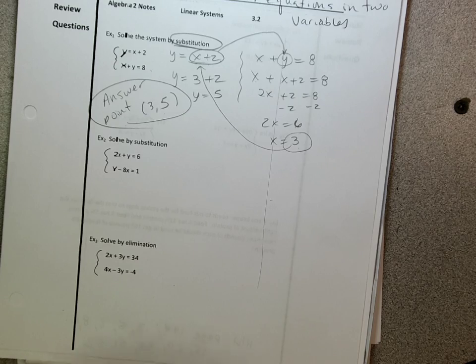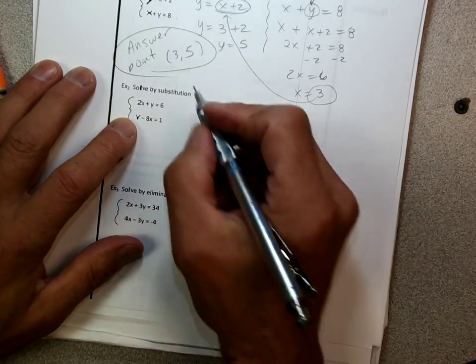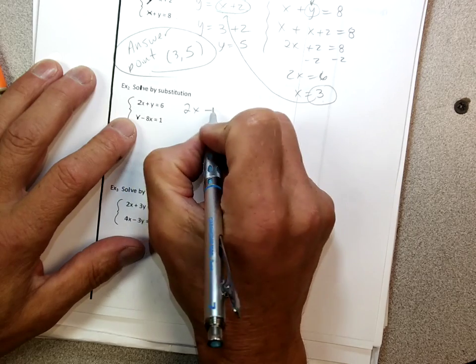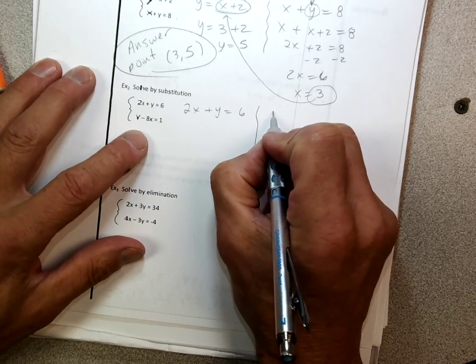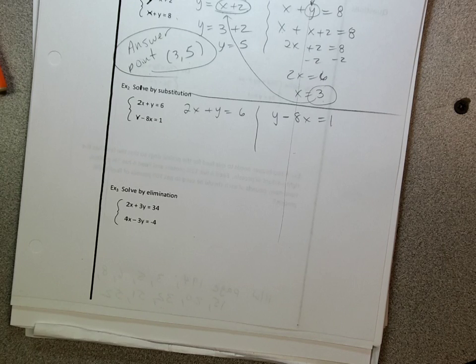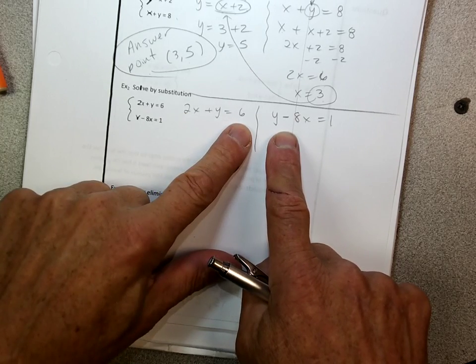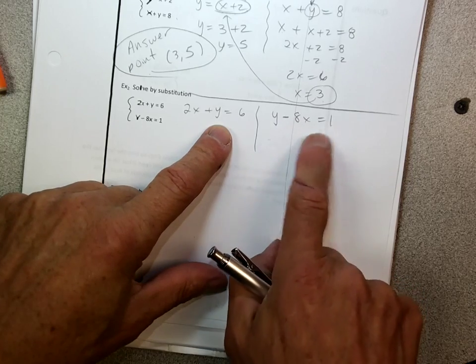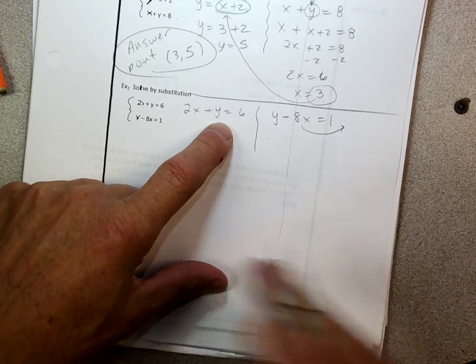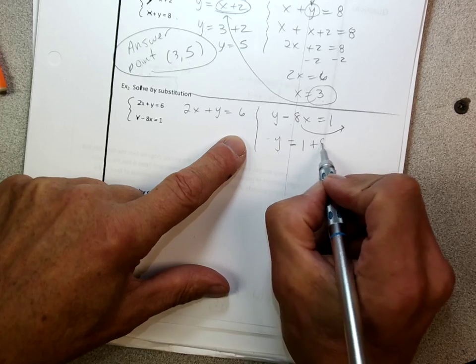Yes. Now this one says solve by substitution. So the only problem with this one is that we don't have a variable solved for. So let's rewrite them both side by side. 2x plus y equals 6 and y minus 8x equals 1, okay? So when I do substitution, I've got to have one of the variables by itself. It's either got to say y equals or x equals. So in both cases, here I could solve for y and bring over the 2x, right? Or in this case, I could bring over the 8x. It does not matter. I think for me, it's easier to bring over the 8x because then I'm dealing with positive numbers. So if I add 8x, I'll have y is equal to 1 plus 8x, right?